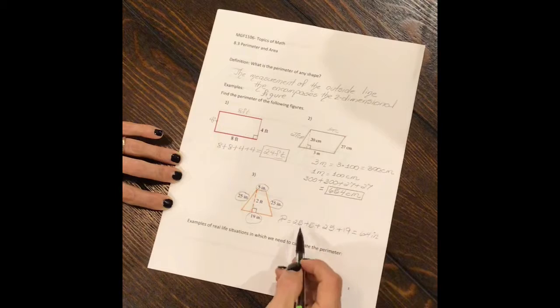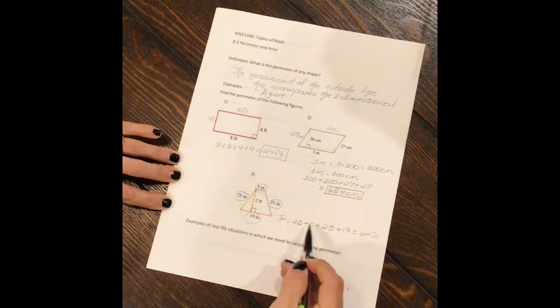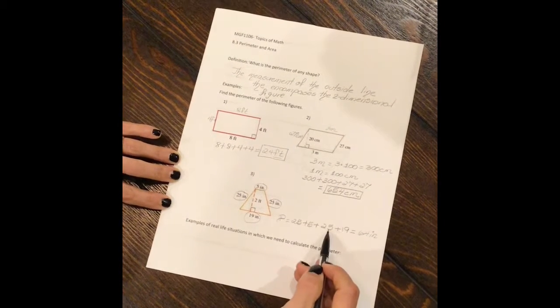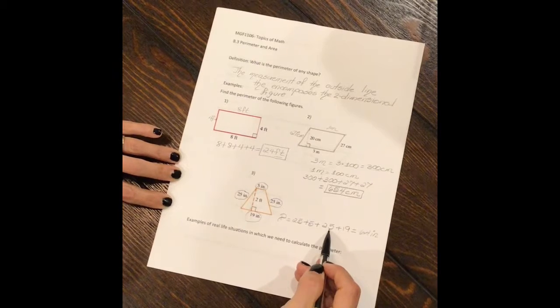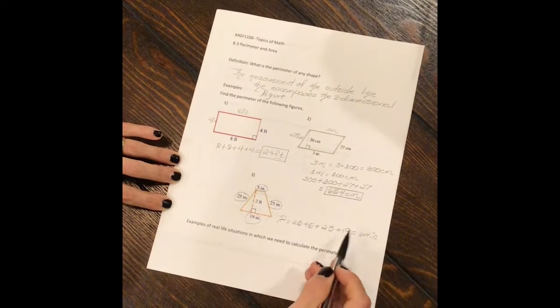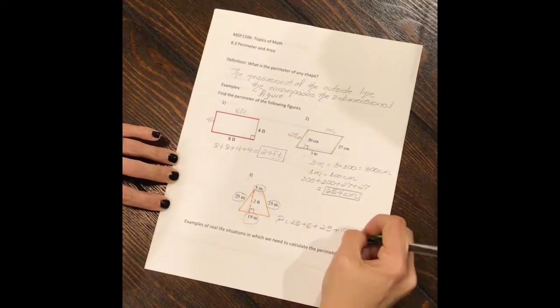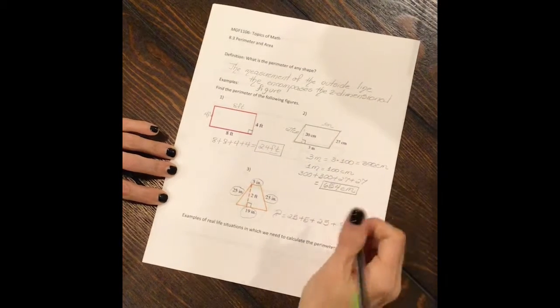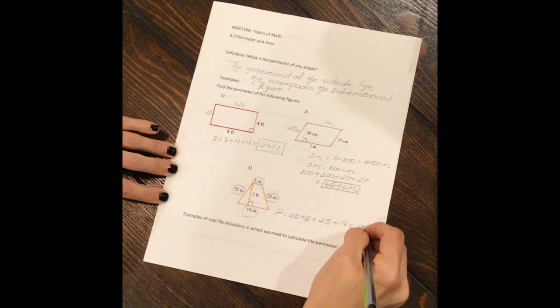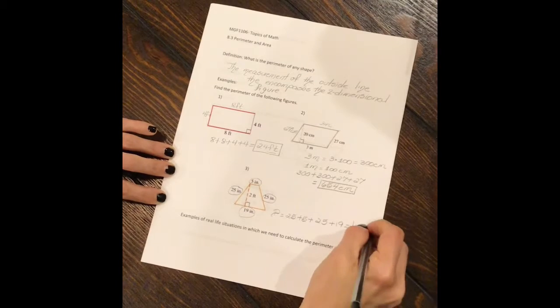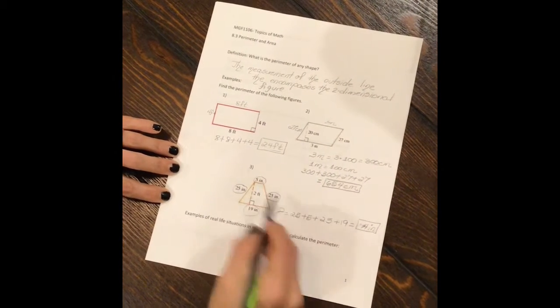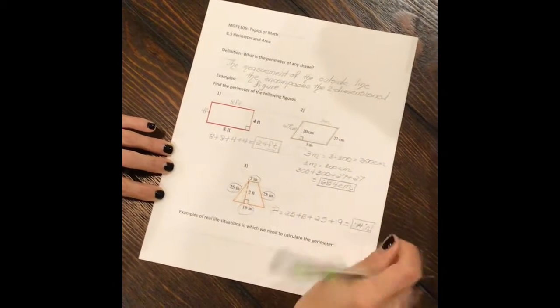Let me make sure that this is correct. 25 plus 5 is 30, plus 25 is 55, plus 19 is actually 74 inches. So make sure also that you add it correctly. So we have that the perimeter of this trapezoid is 74 inches.